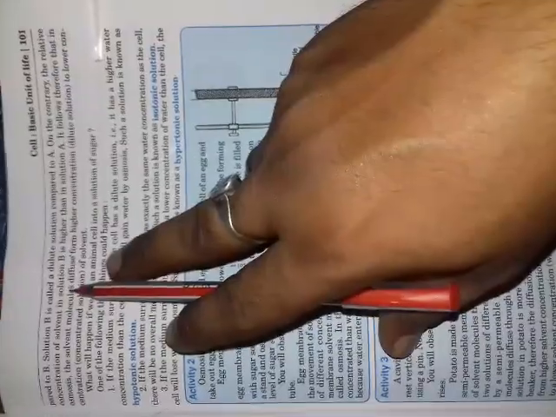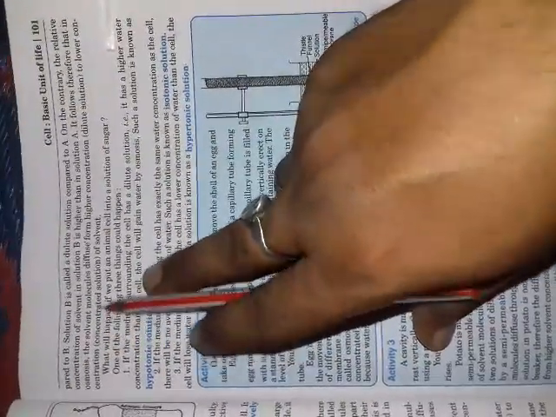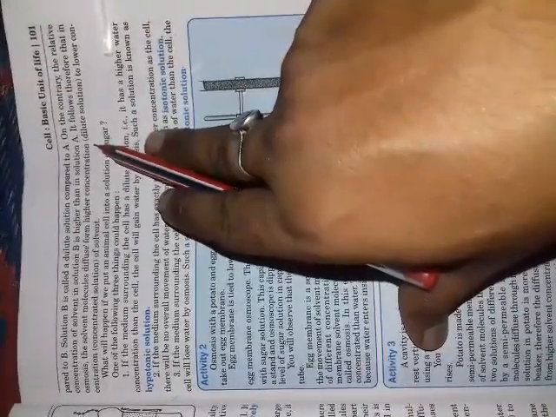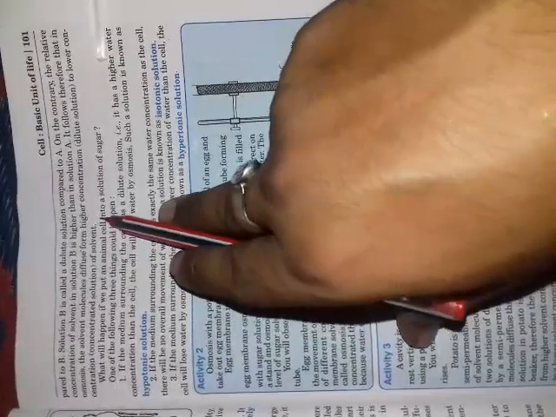compared to A. On the contrary, the relative concentration of the solvent in solution B is higher than in solution A. It follows therefore that in osmosis the solvent molecules diffuse from the higher concentration, that is the dilute solution, to the lower concentration of solvent, that is the concentrated solution.